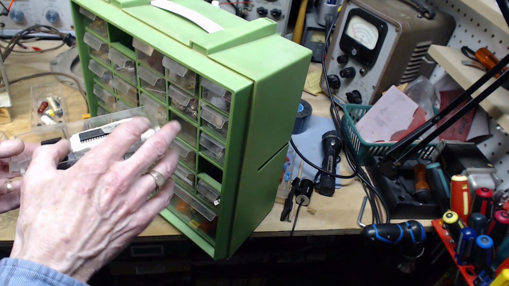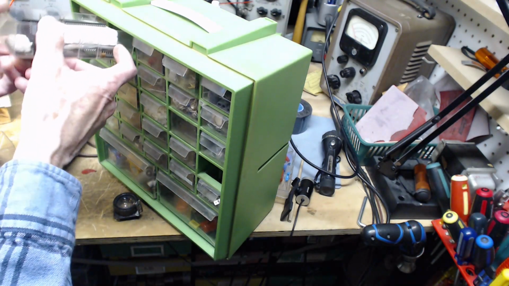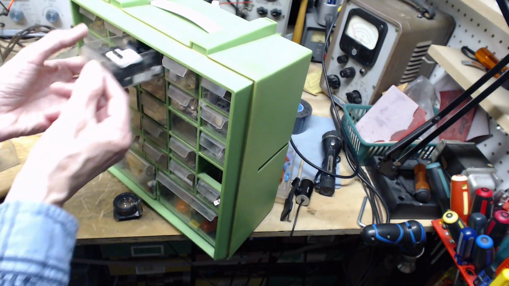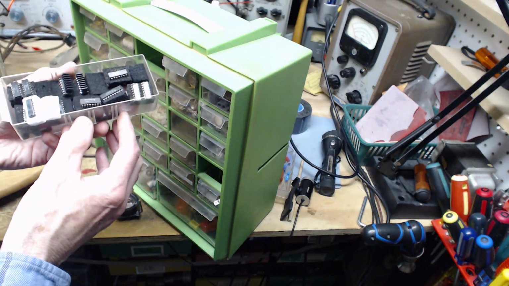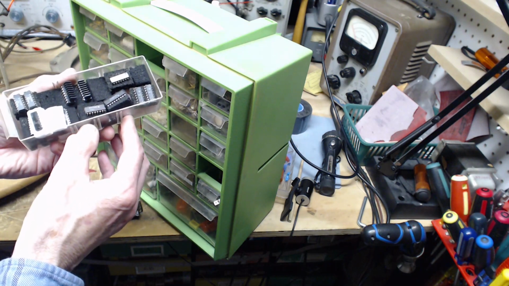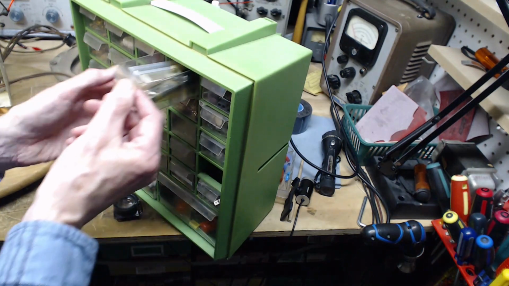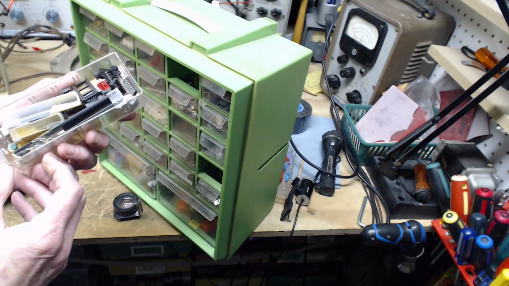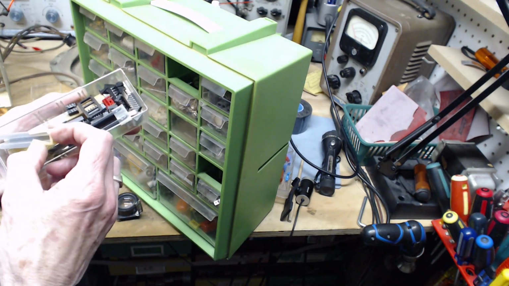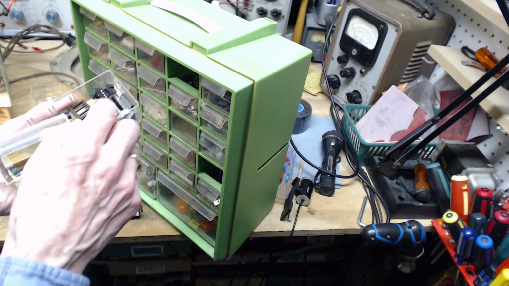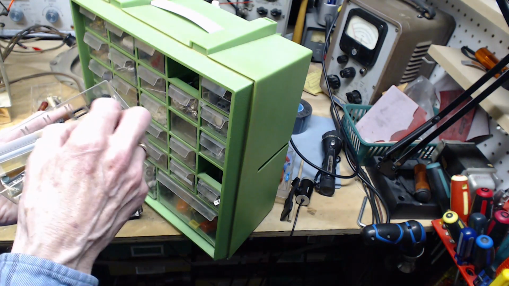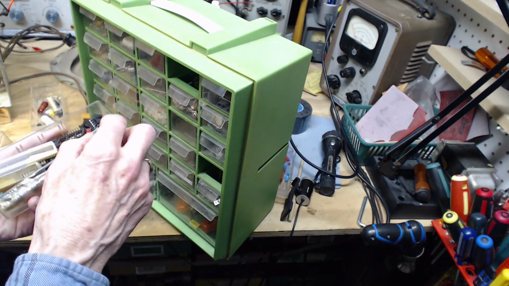A chip of some sort. That's a big whopper there. Somebody needs that chip. Somebody in the world needs that chip. Oh, there's a whole bunch more of them. So these are probably germane to certain stereos. A whole bunch more. Well, these are mostly the sockets here.